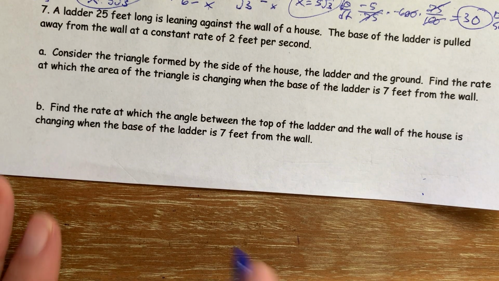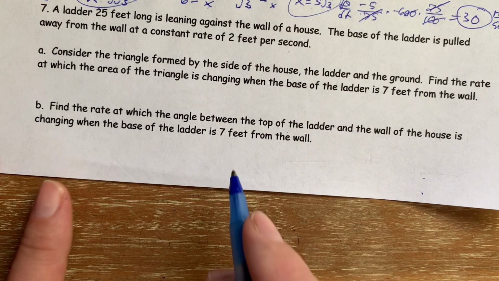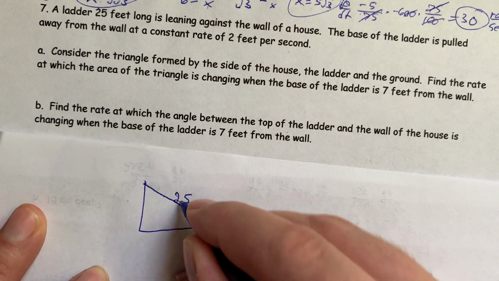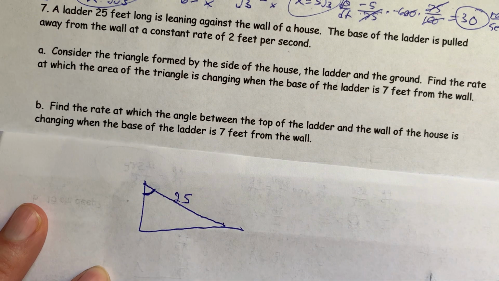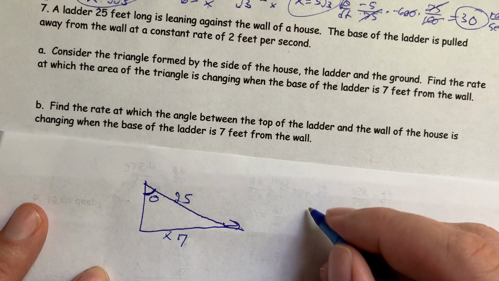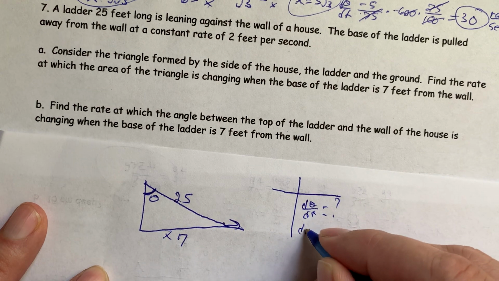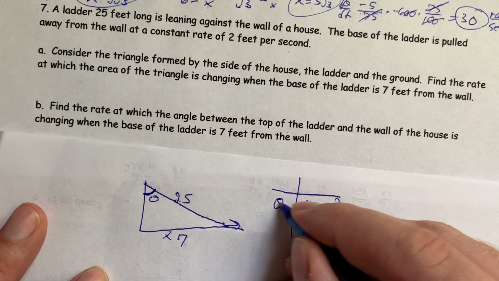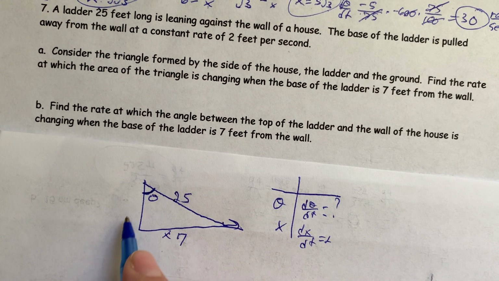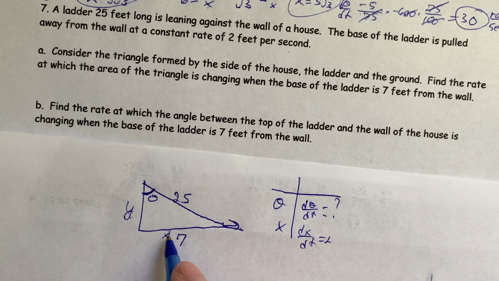What's going on? Find the rate at which the angle between the top of the ladder and the wall of the house is changing when the base of the ladder is 7 feet from the wall. Whew. So we got that same situation, right? The angle at which the top of the ladder from the wall, so this angle is changing when the base is 7. So same thing, but now we're looking for d theta dt, and we have dx dt still. So we want theta and x. So we need a relationship between x and theta, and here we're not allowed to use y because we don't know dy dt.